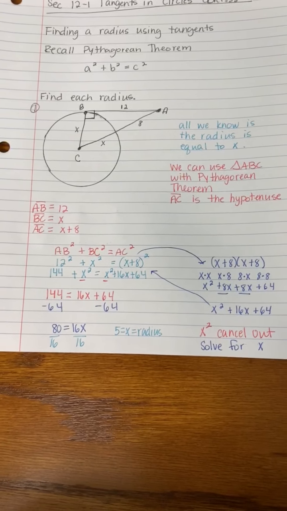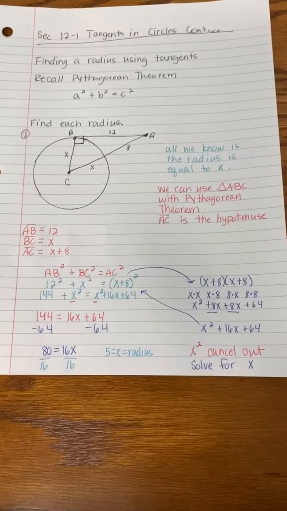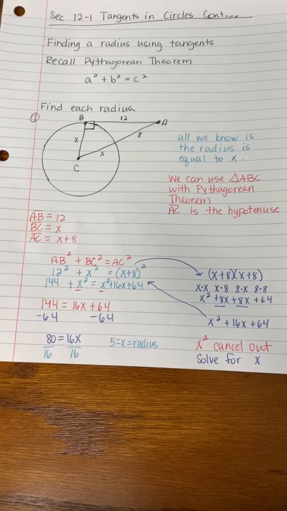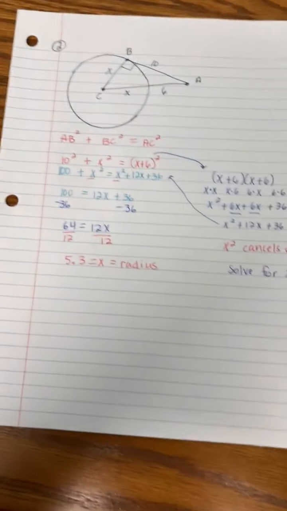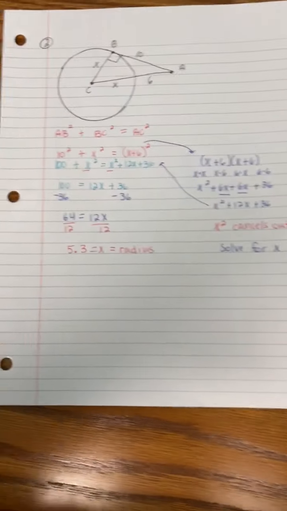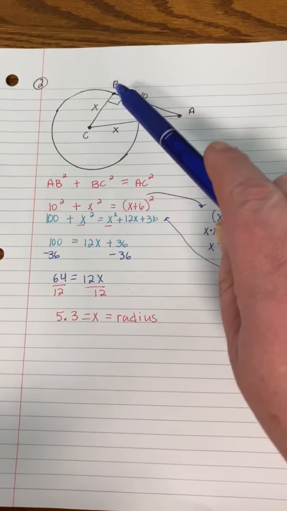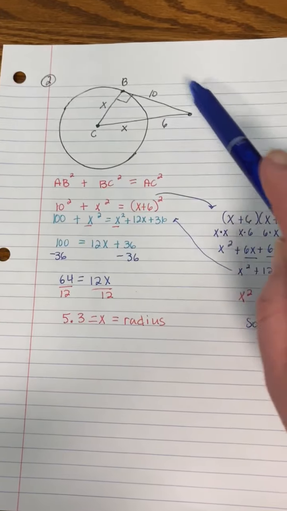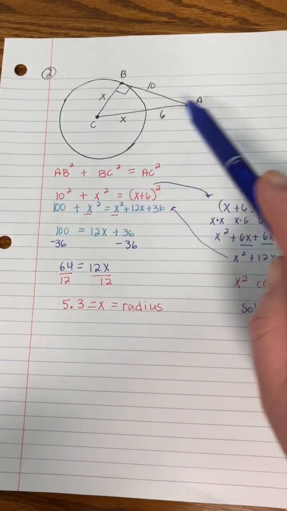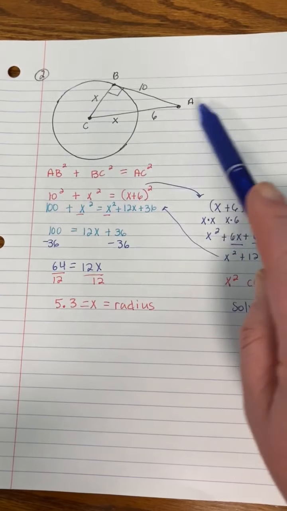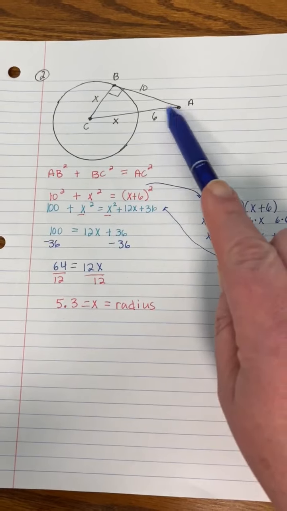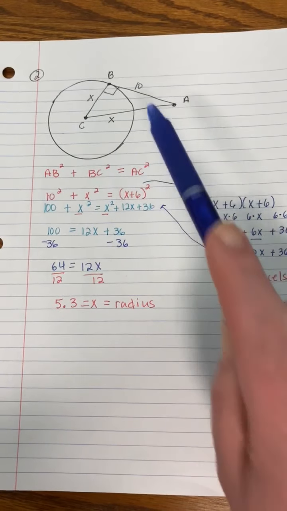All right, I'm going to do one more that's just like this one because, like I said, this problem right here is going to be the harder of the problems on your quizzes. So I want to make sure you understand it. All right, so similar setup. My radius is x, AB is 10, BC is x, and then AC, I didn't write it out like I did in the other one, but AC is going to be x plus 6.